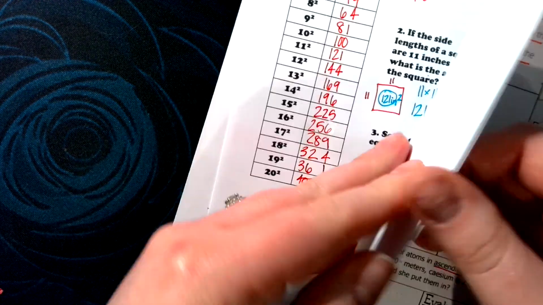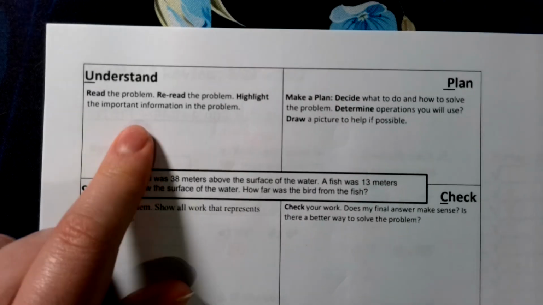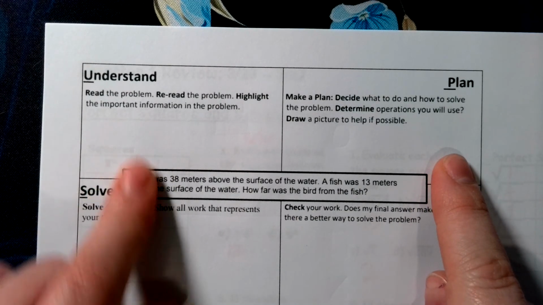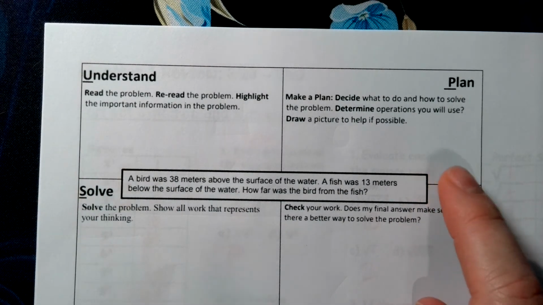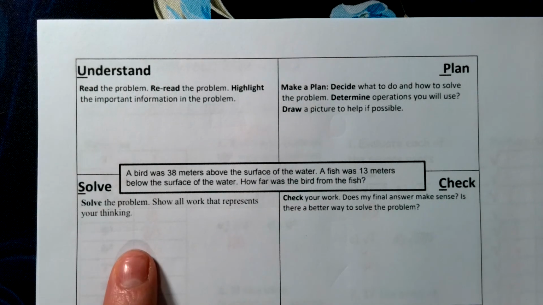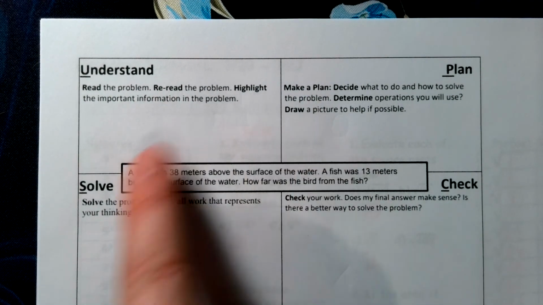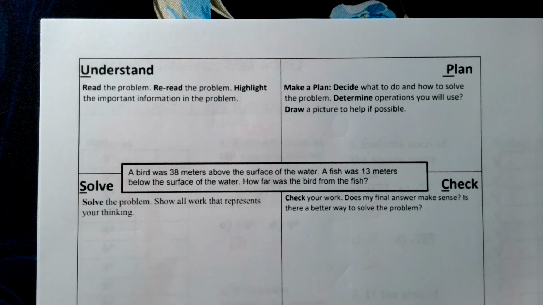And then the last strategy that we taught y'all was UPSC. Again, UPSC is an acronym for understand the problem, make a plan, decide what you're going to do and how you're going to solve the problem. S, you actually solve it. And then C, check your work. And it tells you in this one, on all those squares, what you need to make sure that you're doing.